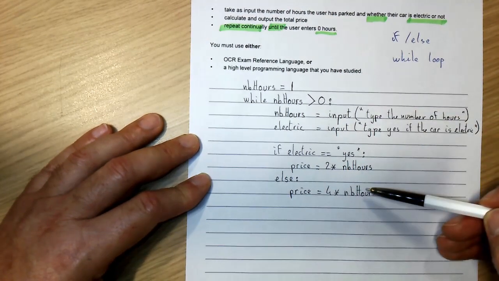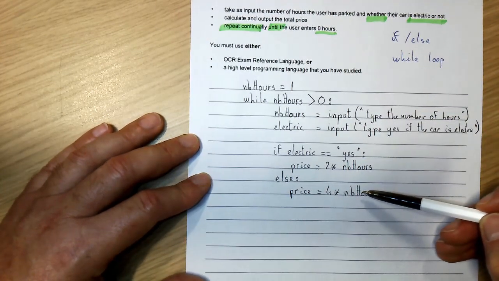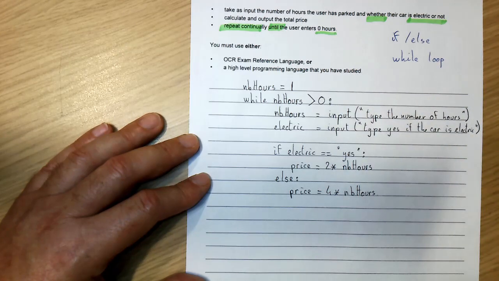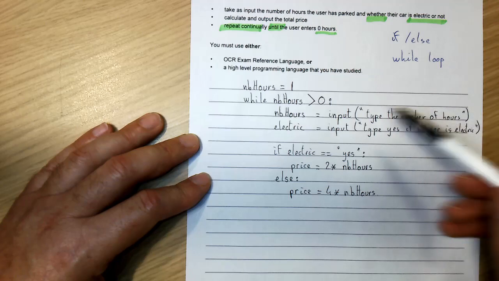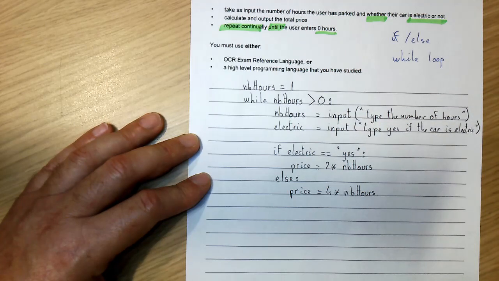The rest of the code does not need to change in this question. This is all that's needed to score the marks for using iteration in this question.